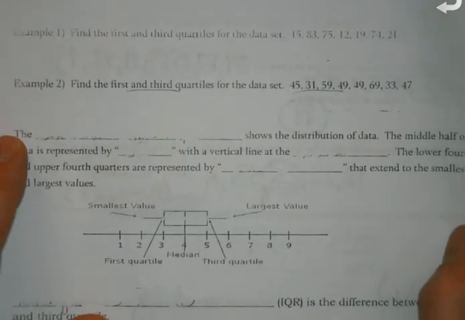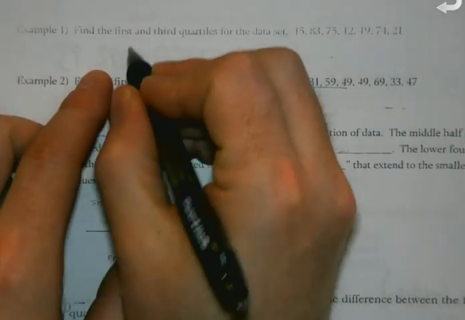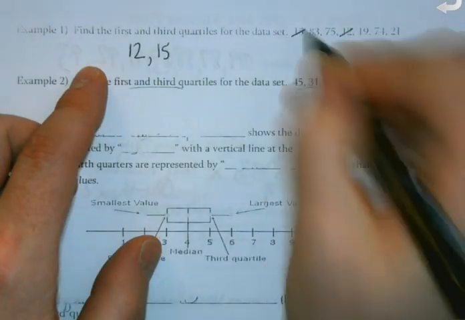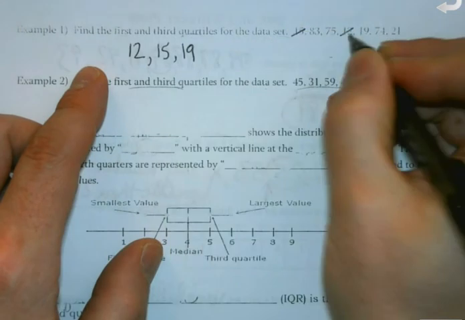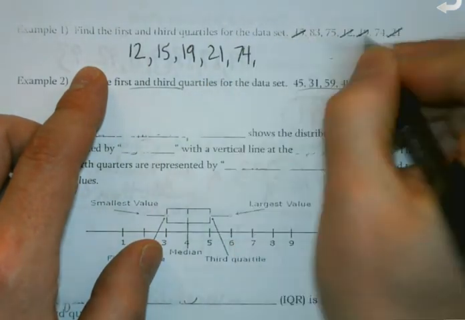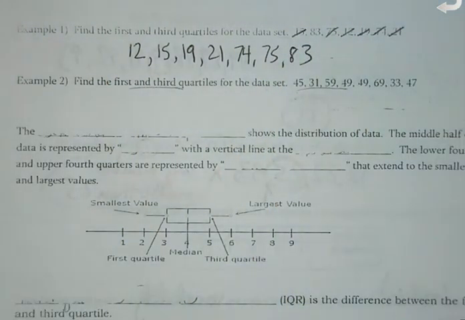All right, so example 1. Find the first and third quartiles for this data set. We've got to put these in order first. So hopefully we do a solid job here of getting these put into order. Once I get them put into order, I'm going to be able to start figuring out the pieces that I need. So here's how this works.